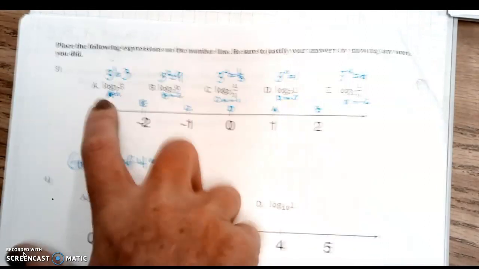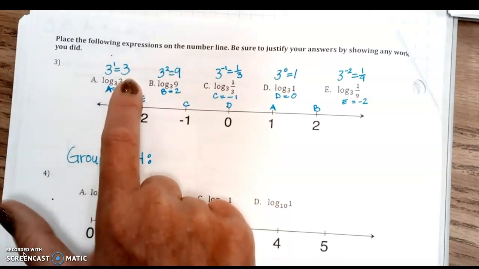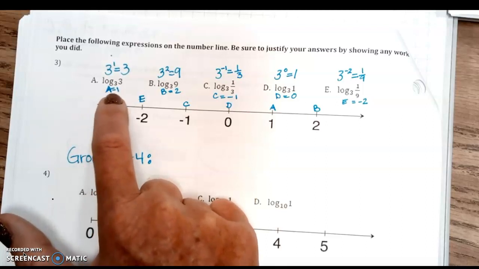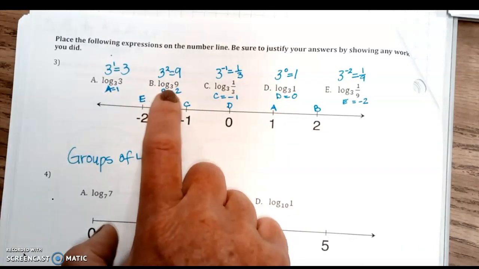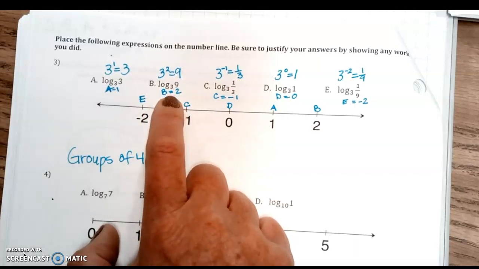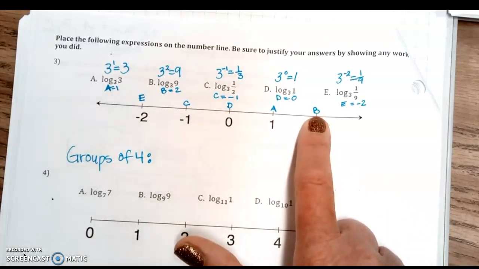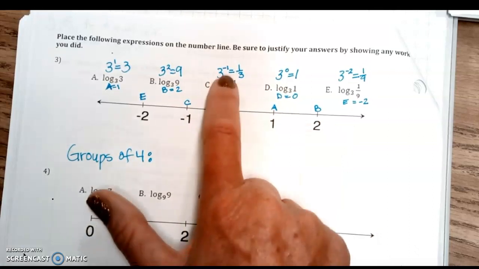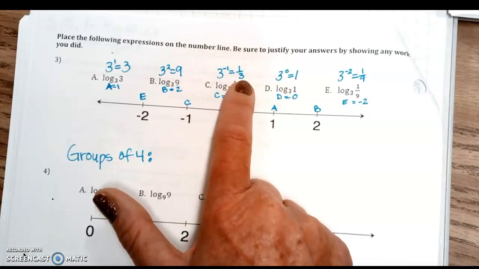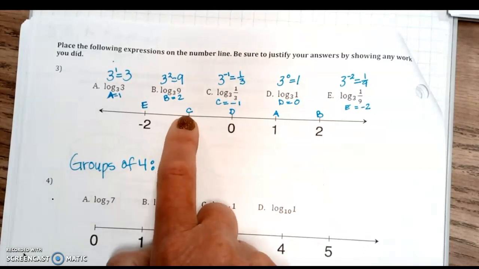All right, so for part A, it has log base 3 of 3, and 3 to the first power is 3. That means your A is 1. So you come over to 1, and you put an A. You guys see how this works? Okay. Part B is log base 3 of 9, so B is 2, because 3 squared is 9. So you come over to 2, and you put a B. C is log base 3 of 1/3, and 3 to the negative first is 1/3. That means your C is -1. So you come over to -1, and you put a C.